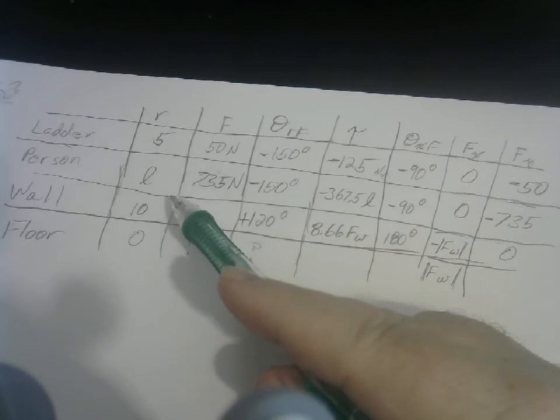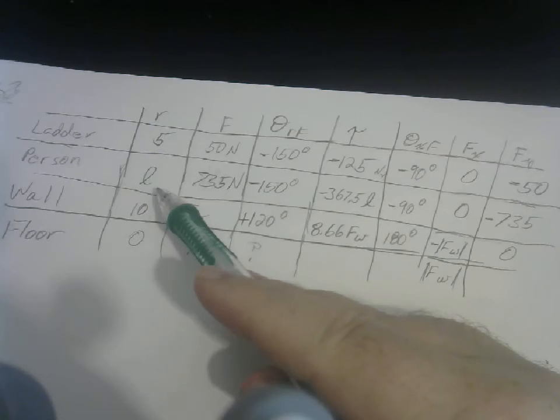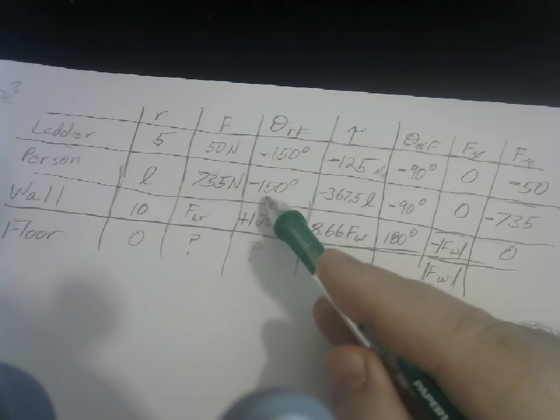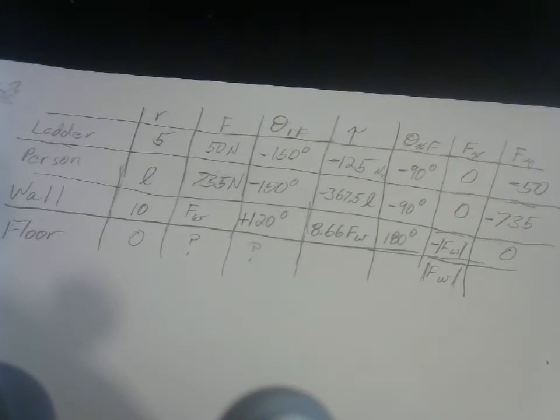The torque caused by the person is 735 times sine negative 150 times L, so negative 367.5 times L, and the torque caused by the wall is 10 times the sine of 120 times F sub W, which is 8.66 F sub W. Now looking at the angle between the horizontal, the positive x direction, and the force, it is negative 90 for the weights, and 180 for the wall.